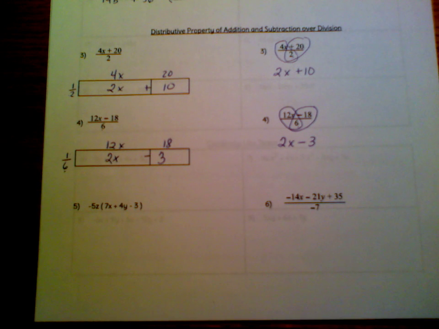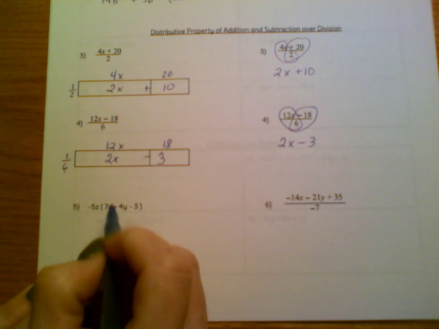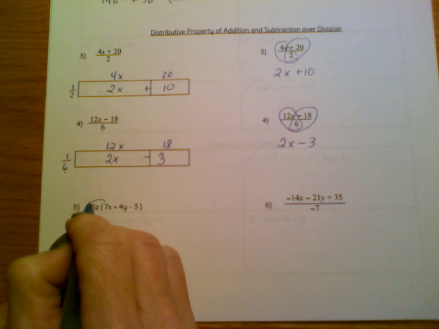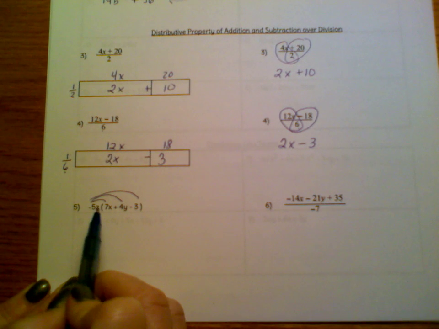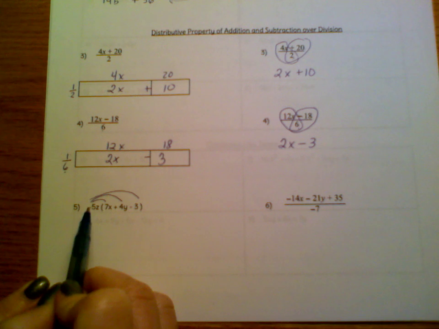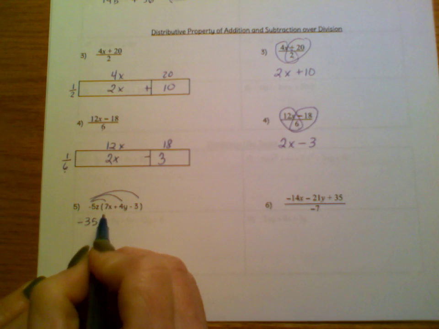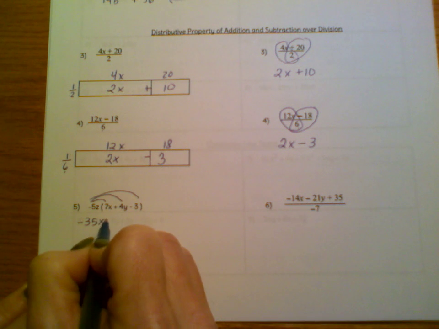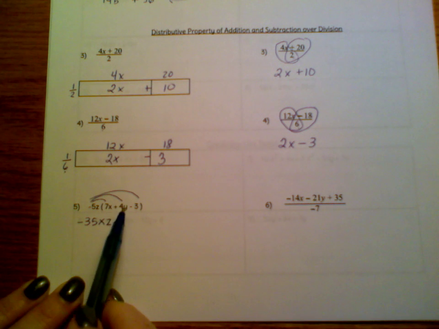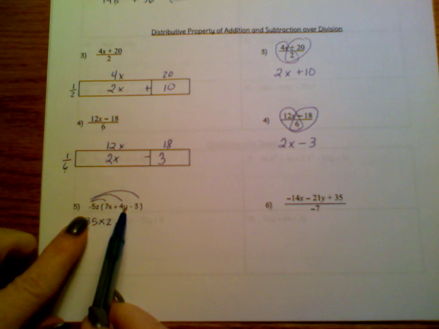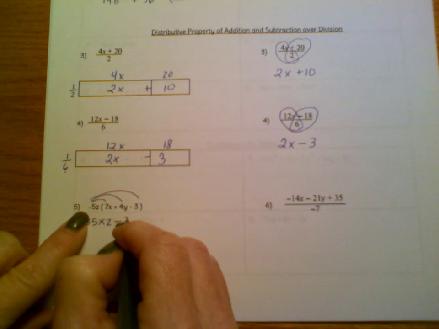So let's try number 2 without going with a visual. This means negative 5z times everything in here. Every single piece. So negative 5z times 7x, negative times a positive is negative 35. And with our letters, we just put them in alphabetical order, xz. Now I have to take the negative 5 times the positive 4y. So negative times a positive is negative 20yz.